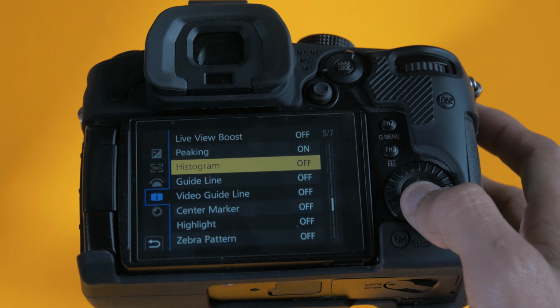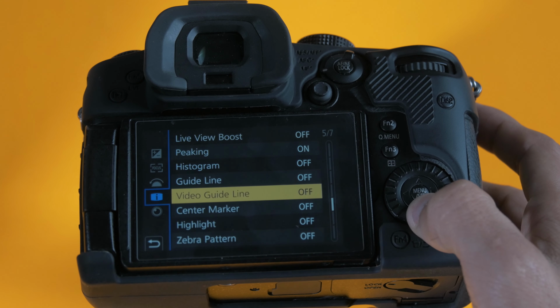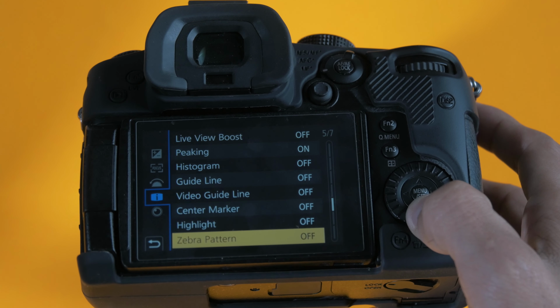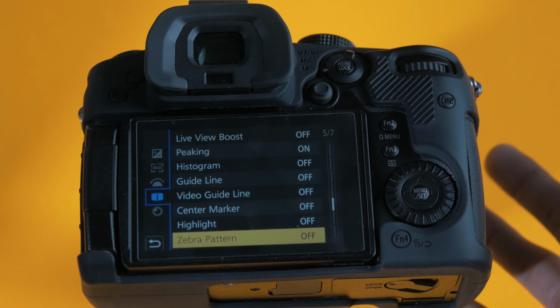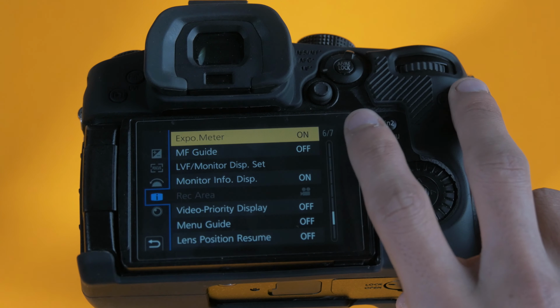So for the histogram, I have set mine to off, and then the guideline to off, the video guidelines off, and then the center mark off, highlight off, zebra pattern. Zebra pattern is also pretty good because it can also tell you what's overexposed and underexposed. So let's go over to 6/7.